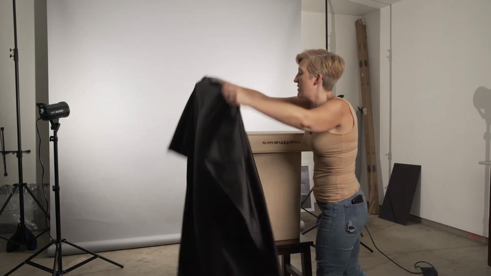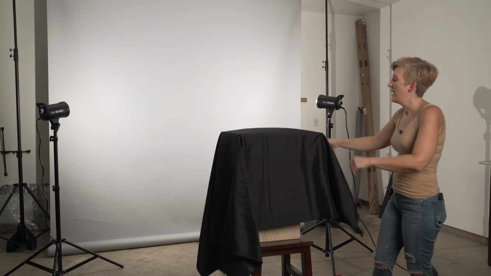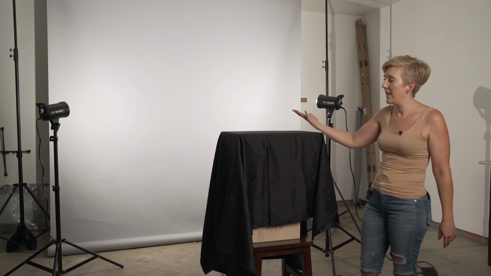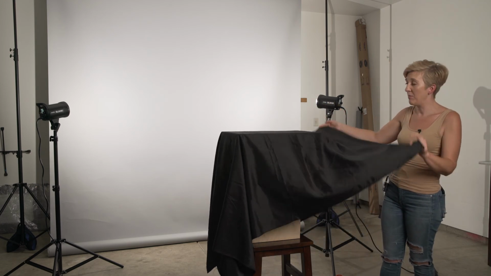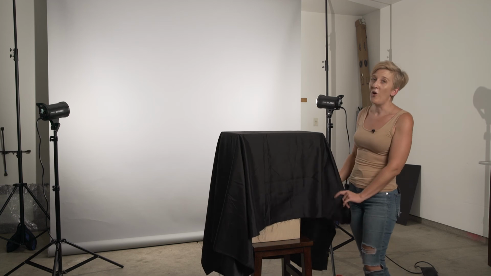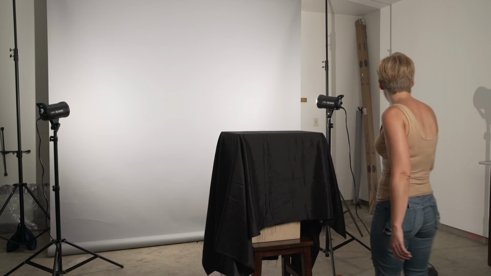So this is just a black piece of cloth that I typically use for this kind of thing, or sometimes as negative fill, so basically to block light. And I've even used it as an impromptu black background, because you can just tape it with gaffer's tape to a wall or something like that. So it has a lot of uses.